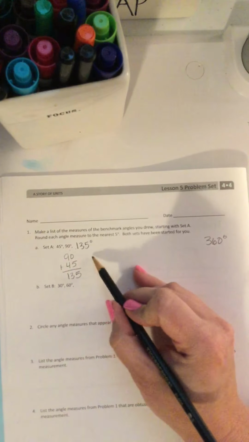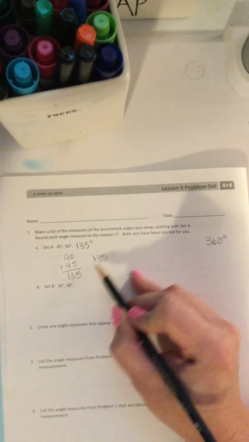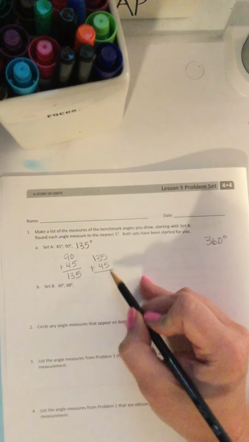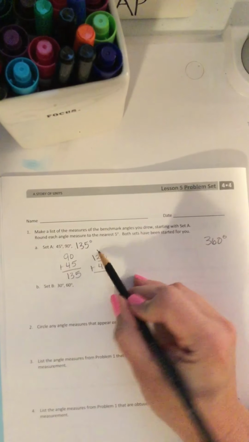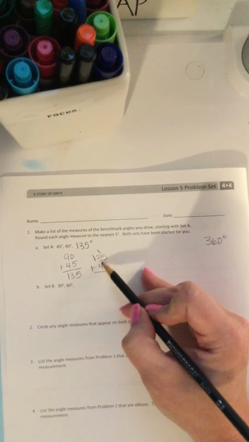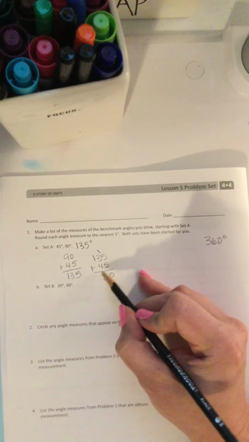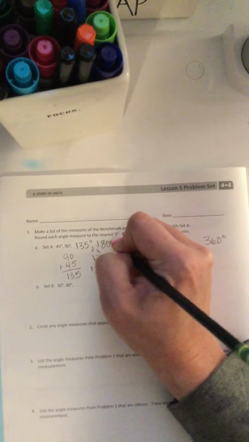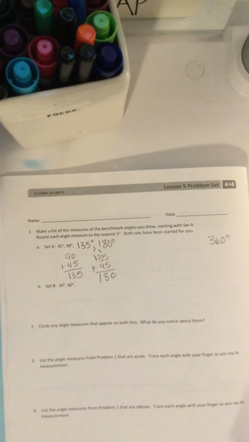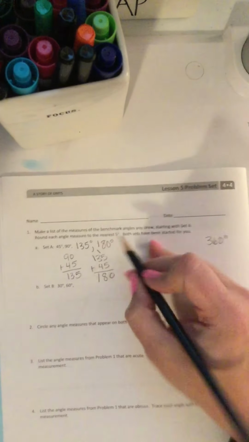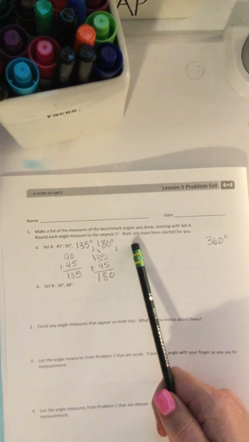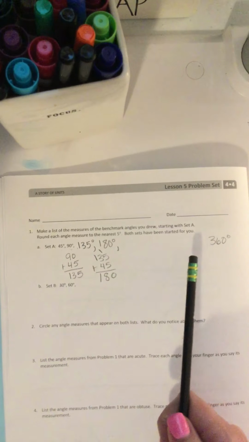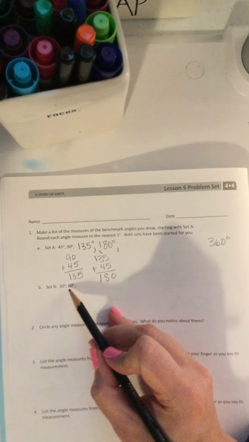So I would say, okay, what's 135 plus 45? Okay, 5 and 5 is 10. Bundle my 1. That's 7 plus 1 more is 8. So I am now halfway. I'm at 180 degrees. Okay, so you are going to continue adding, filling in these blank numbers here until you reach 360 degrees. Okay. You're going to do the same thing on the next one.